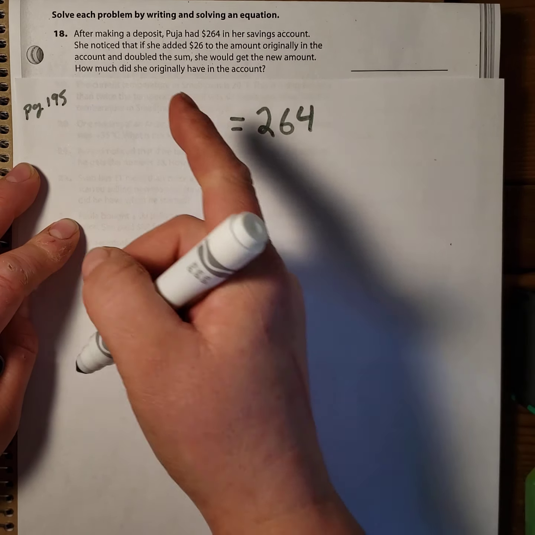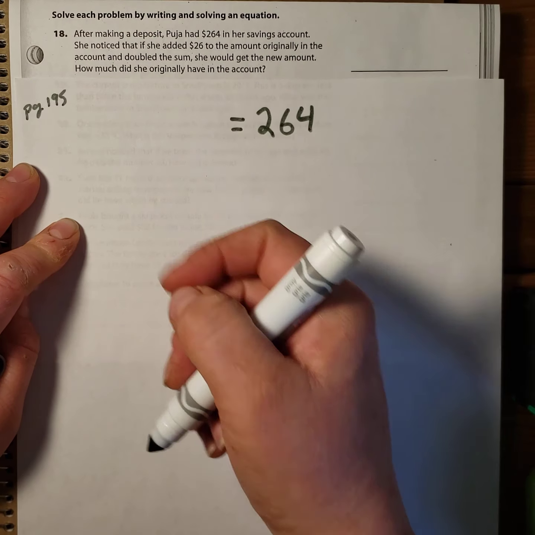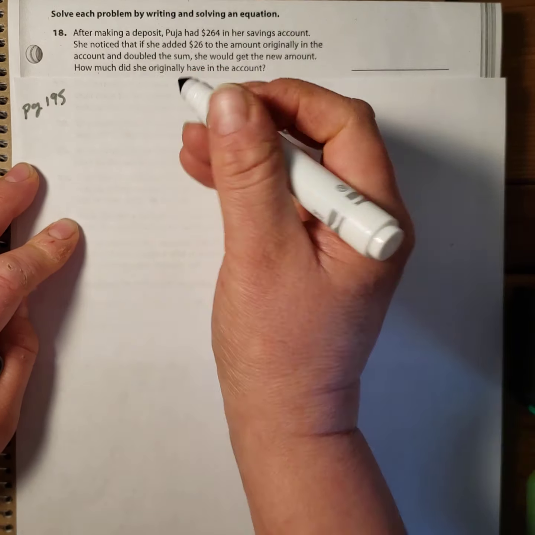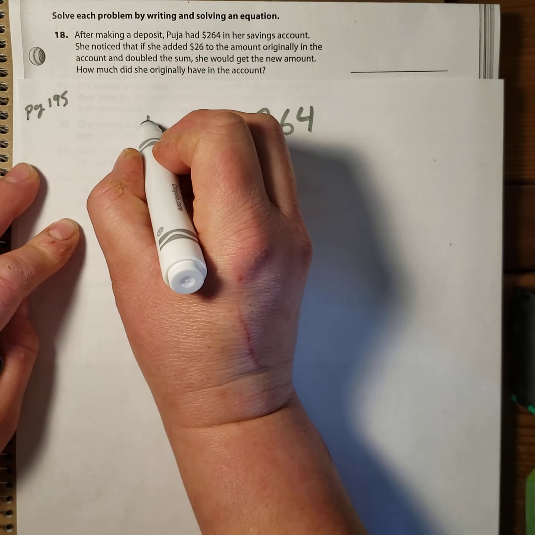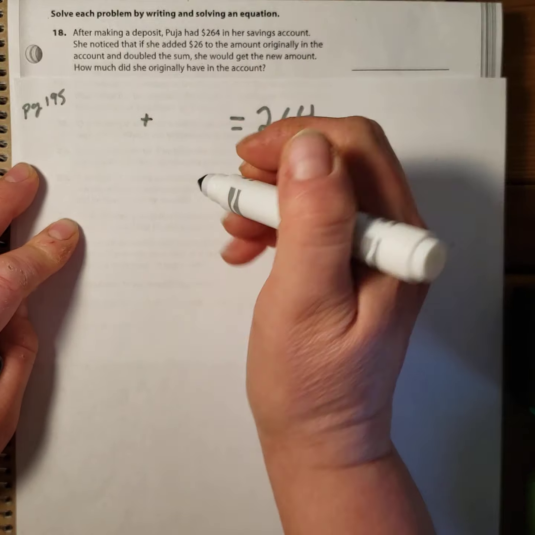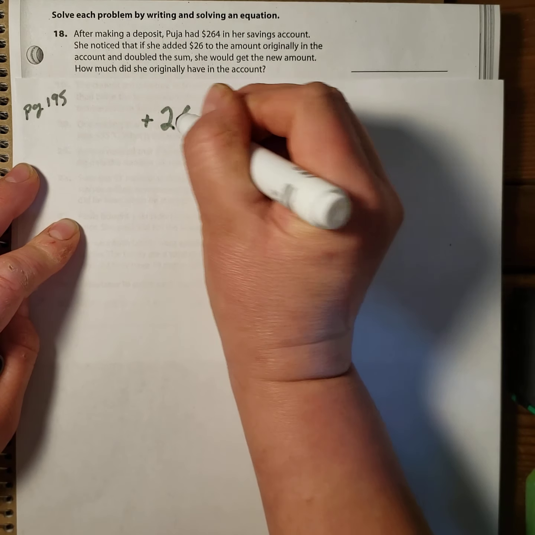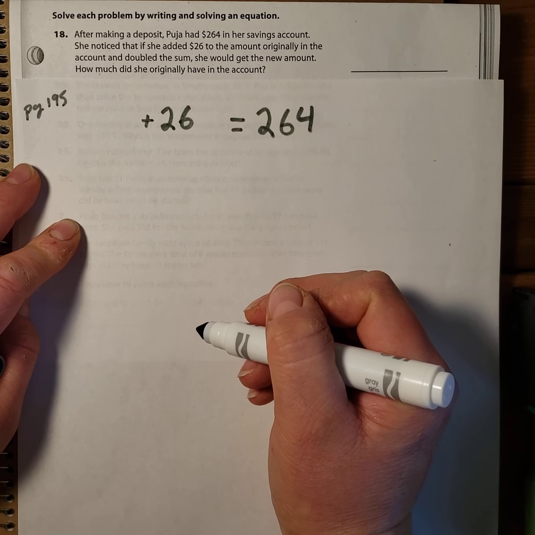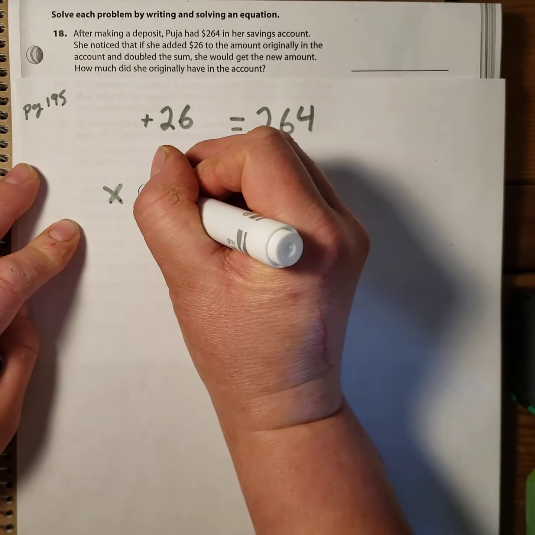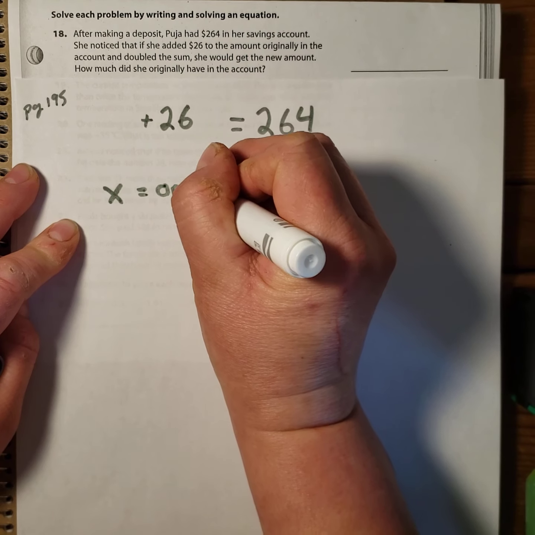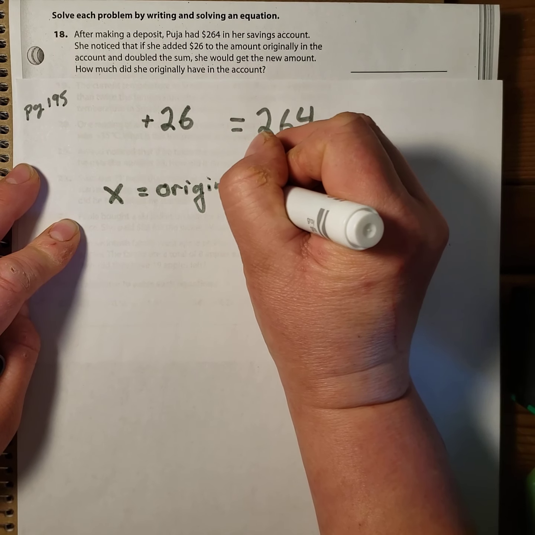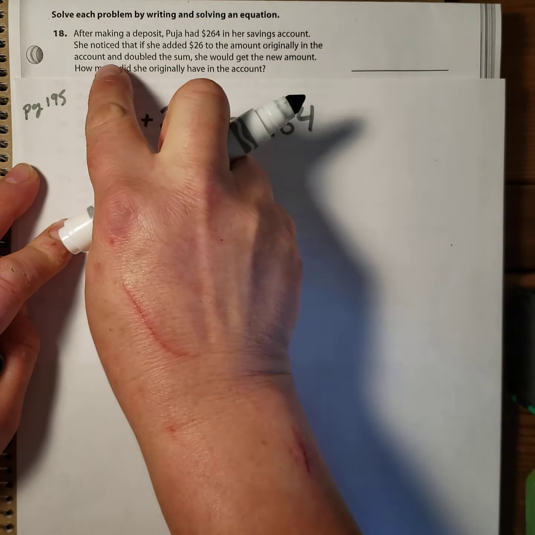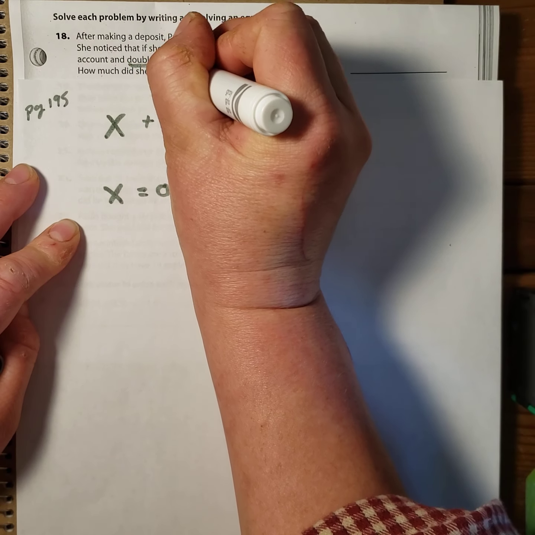So then we have to decide what happens in the equation on this side. She says she added, so let's put an add, $26 to the original amount. Let's use a variable for the original amount. Let's make the original amount x. X equals original amount. So let's say x plus 26, and then doubled the sum.